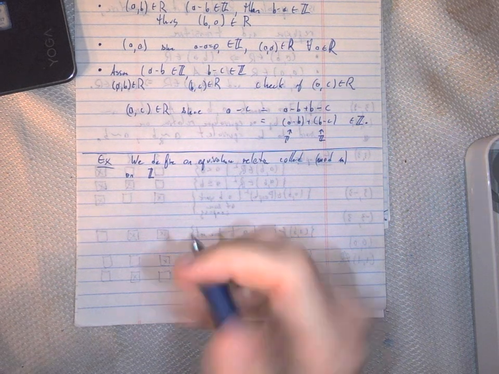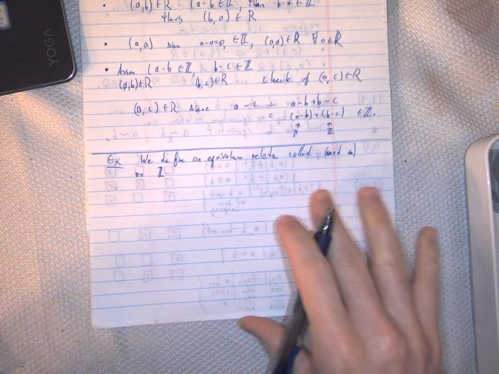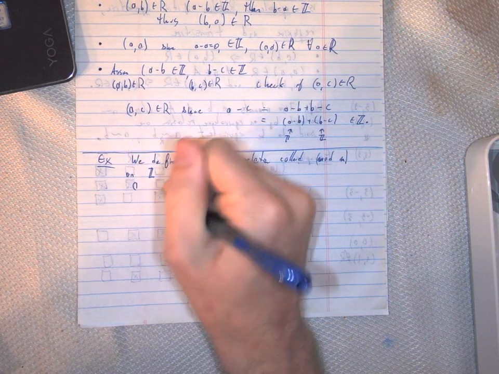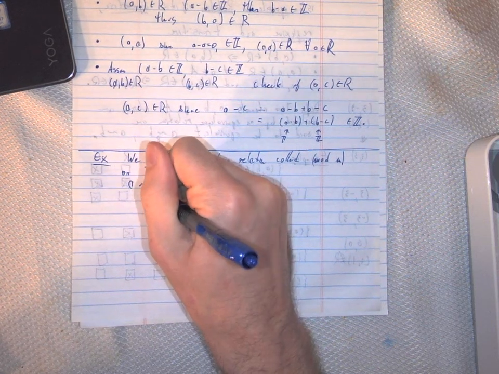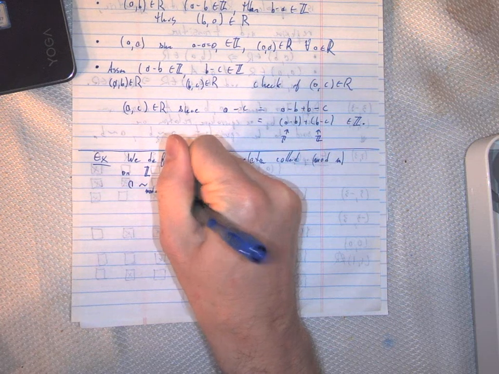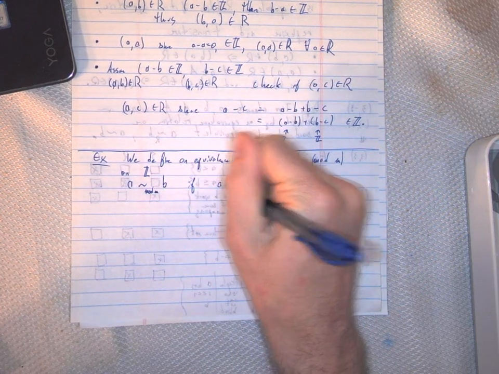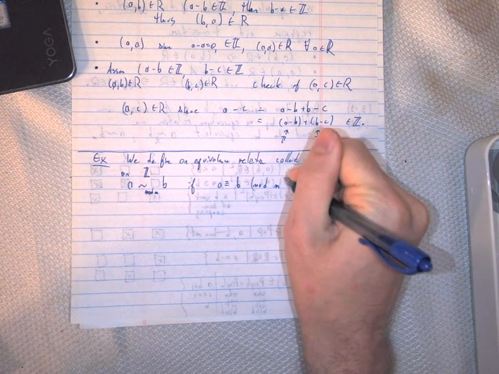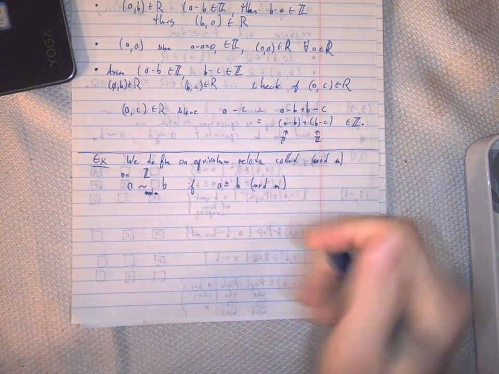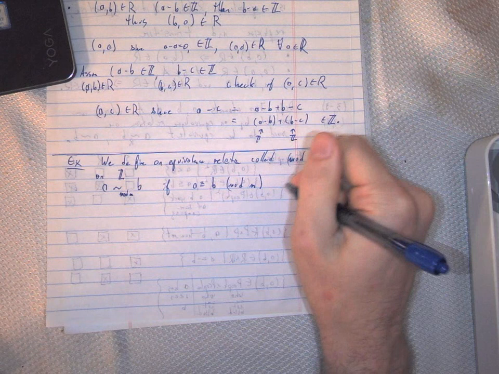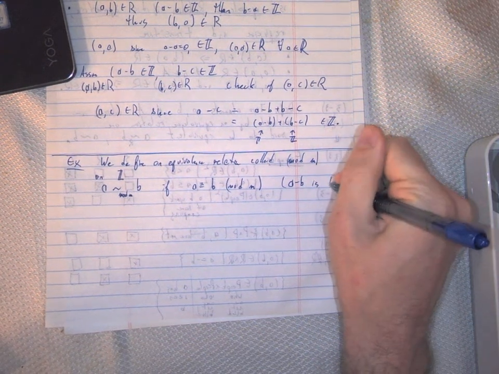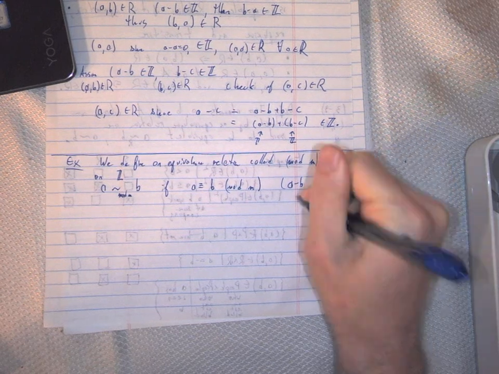And here we're going to define this as a is related mod m to b if a is congruent to b mod m. And remember that this means that a minus b is divisible by m.